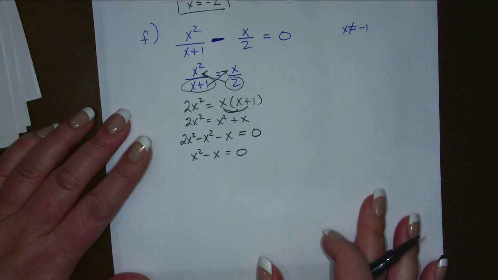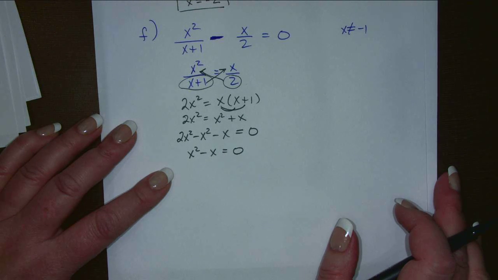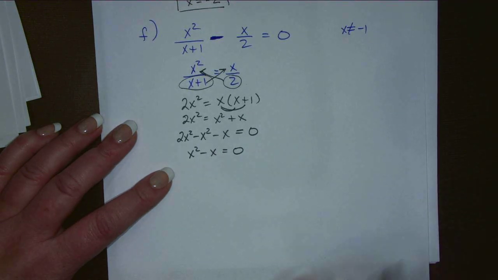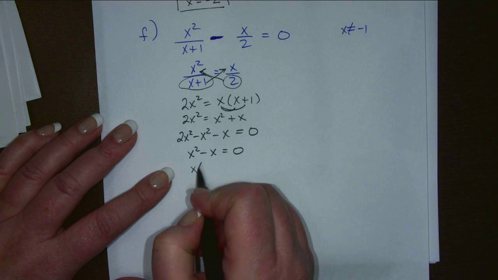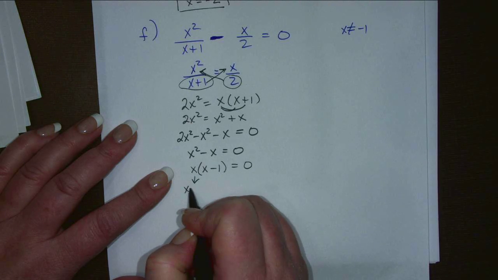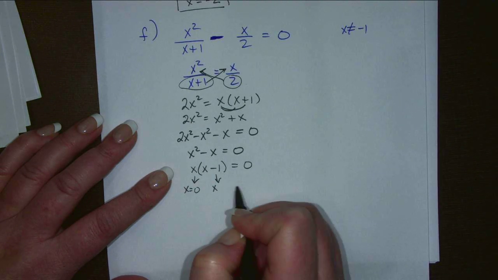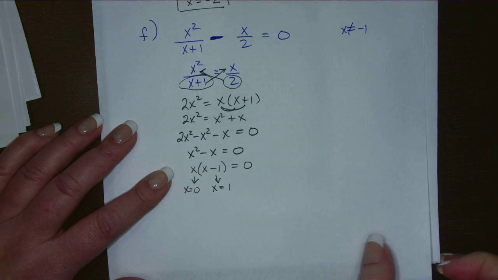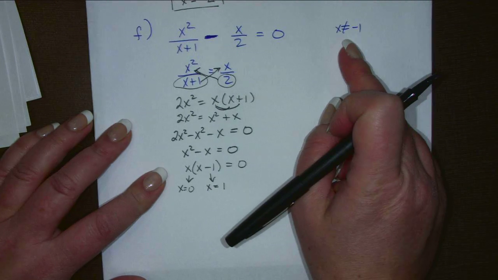Now what? Yeah, factor, which would be a common factor or a quadratic equation, but we can factor a common factor x. This gives us x equals 0, and this one gives us x equals 1. Neither of them are -1, so they're okay. So that's our 2 solutions.